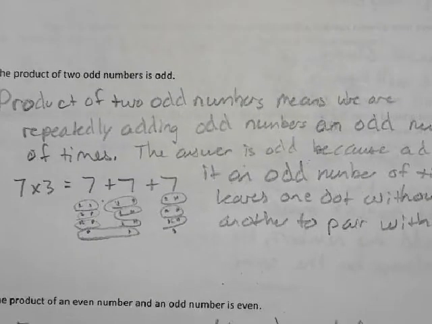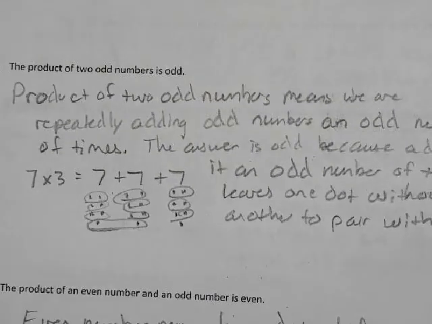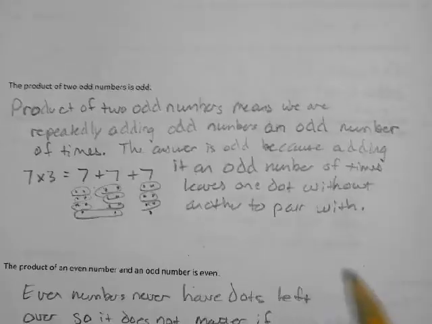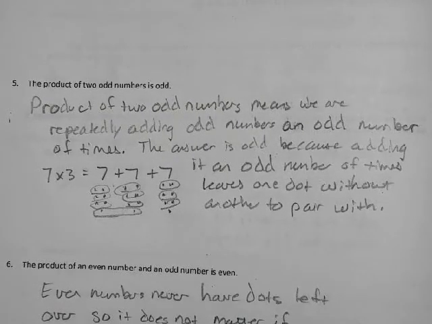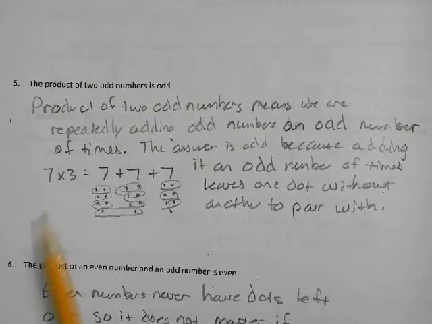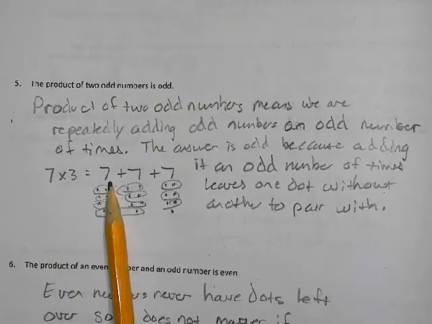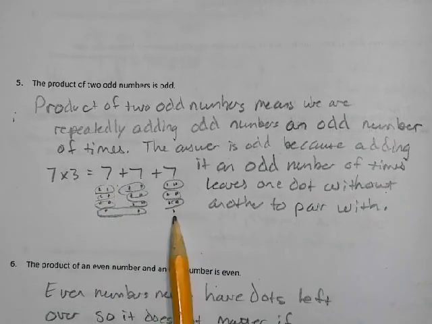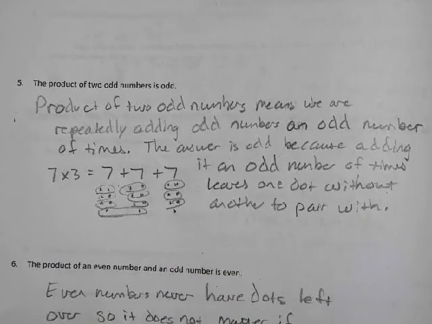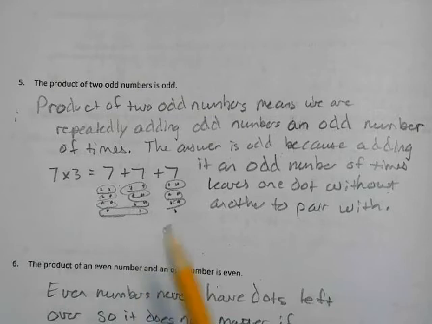Number 5, the product of two odd numbers is odd, is what the statement is saying. And the product of two odd numbers means that we're repeatedly adding an odd number an odd number of times. My example was 7 times 3 is equal to 7 plus 7 plus 7. So I made my dots and circled my pairs, and as you can see, I ended up having one dot that didn't have another dot to pair with, where for my first two 7s, their extras could pair together. And because you would have one odd number with an extra that you can't pair with another, you're going to end up with an odd answer.